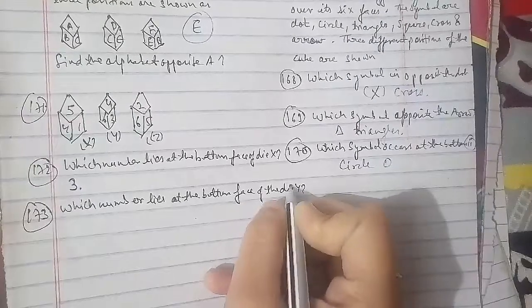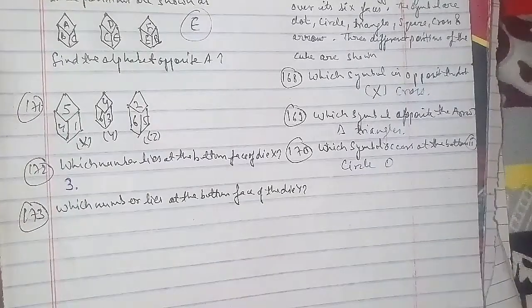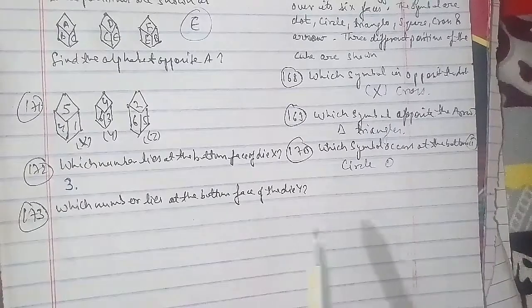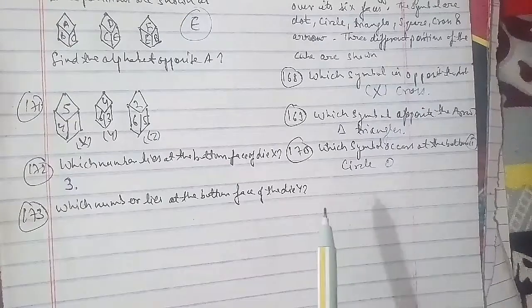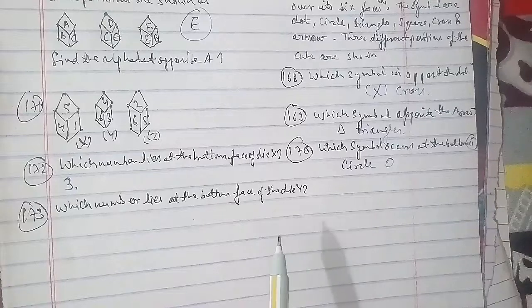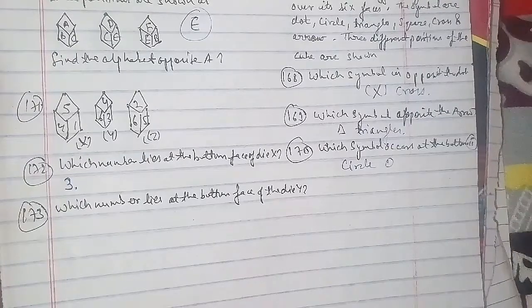Since 4 lies at the top of die Y and 2 lies opposite 4, 2 lies at the bottom face of die Y. So 2 will be the right answer for this question.